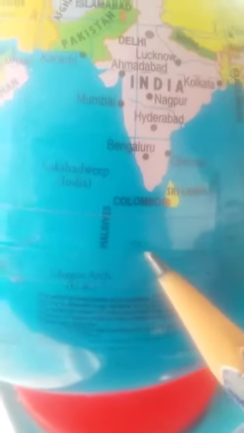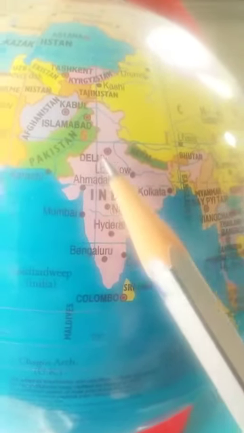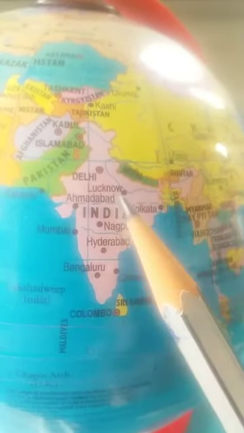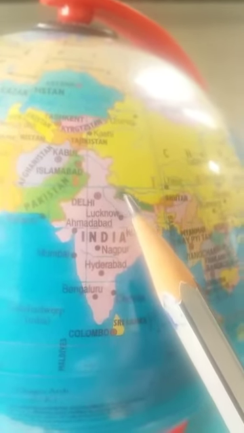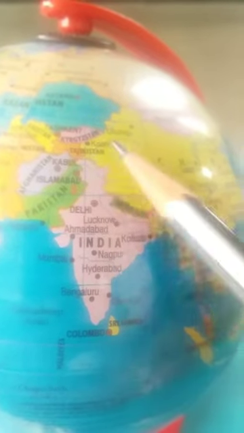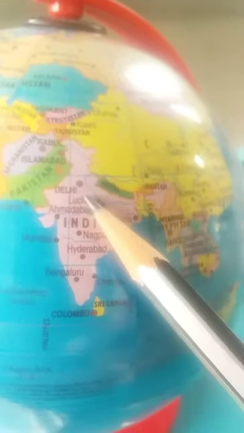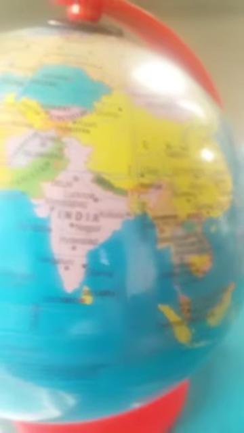And now look at this 75 degree east longitude. This longitude passes near Delhi, and after this longitude towards the east, 77 degree 12 minute 3 second east longitude is there. Delhi is located on that longitude.